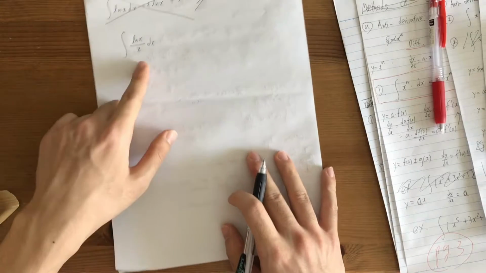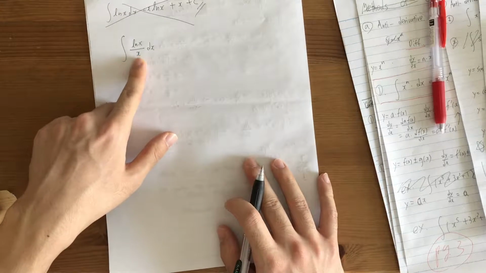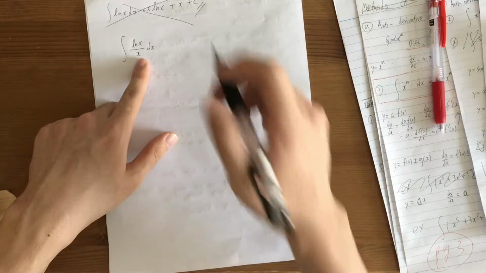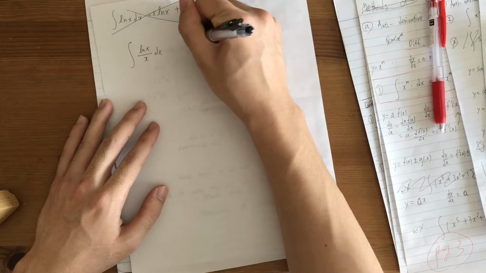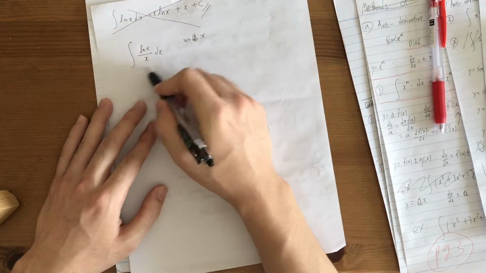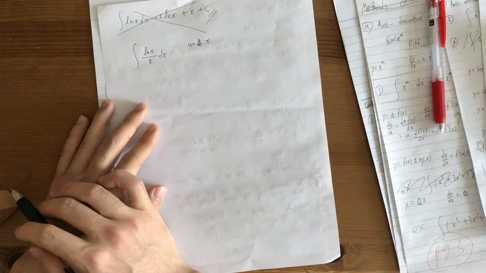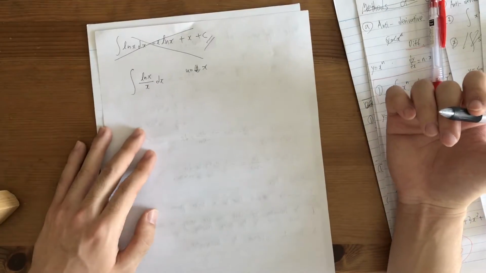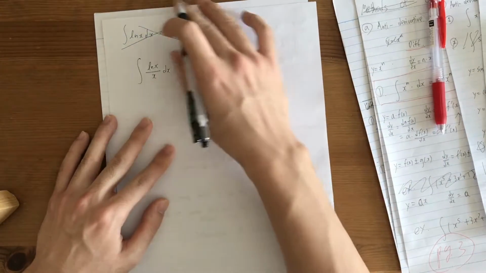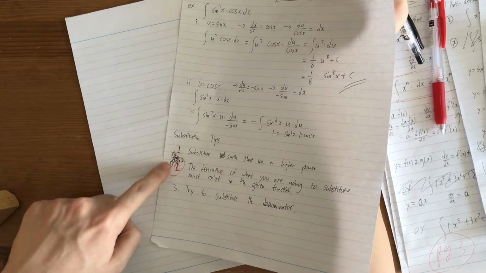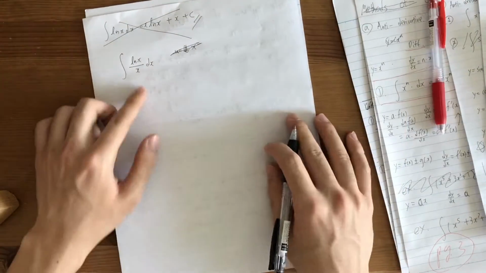But for this one, if you see that it's a quotient, and you just think of this last tip, then some may substitute the denominator, right? And of course it will do nothing for you. So as I said, check this first. Let's check it.